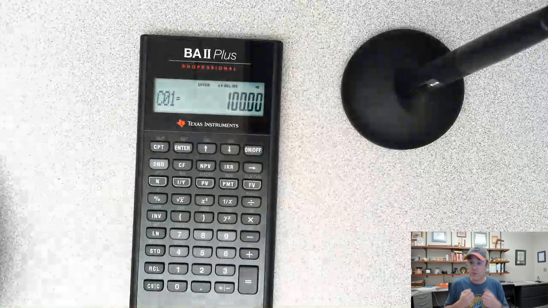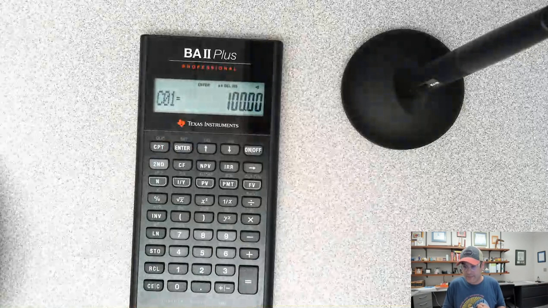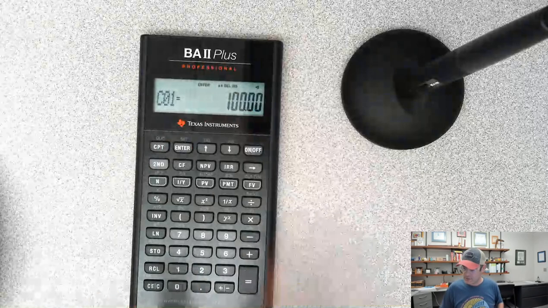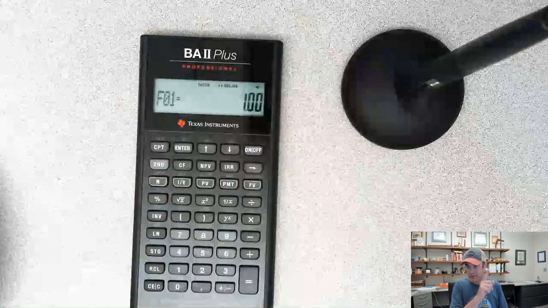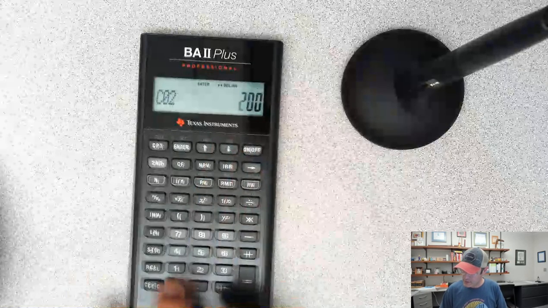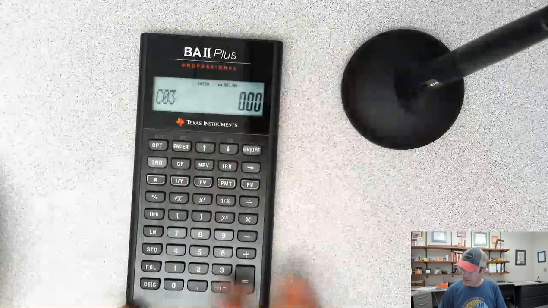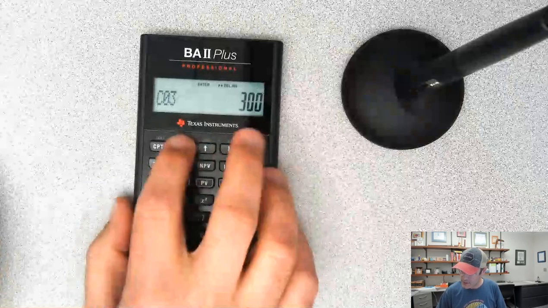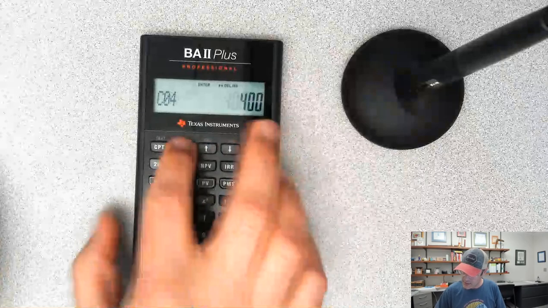The expectation is that one period from now, we're going to be receiving $100. What does that stand for? That's the frequency. There's one of them. So we go down to cash flow 2, $200, enter. Down, down. Cash flow 3, $300, enter. Down, down. $400, enter.